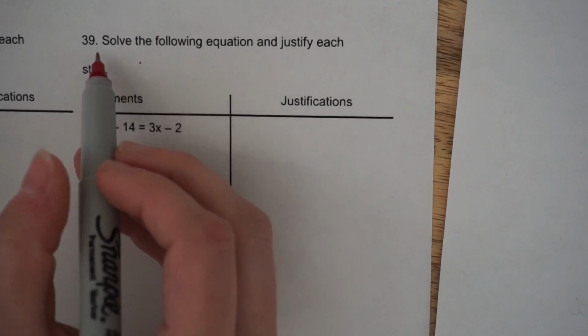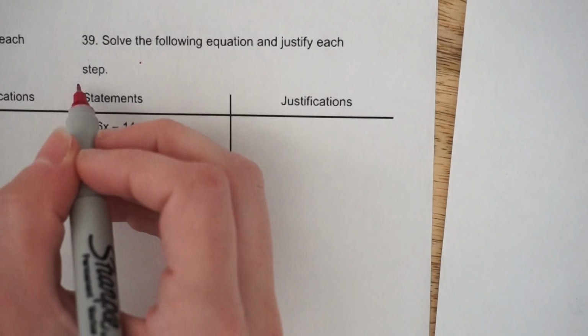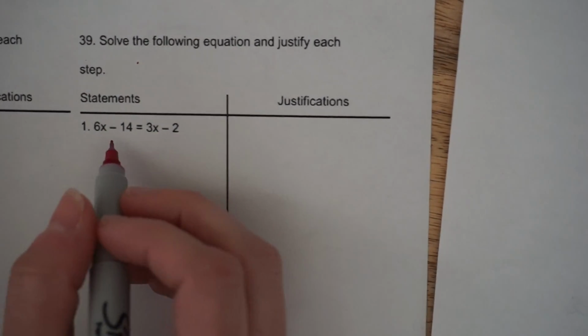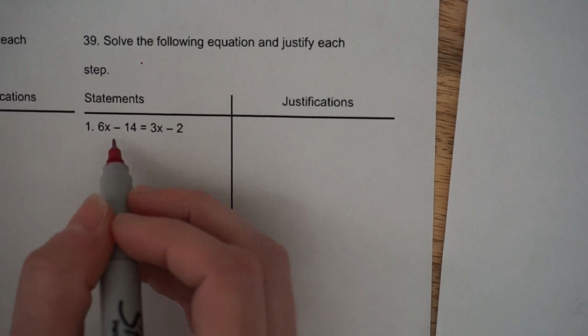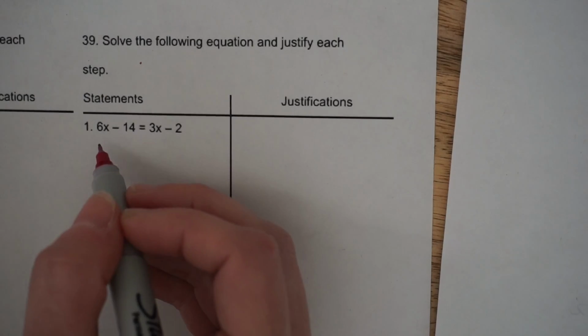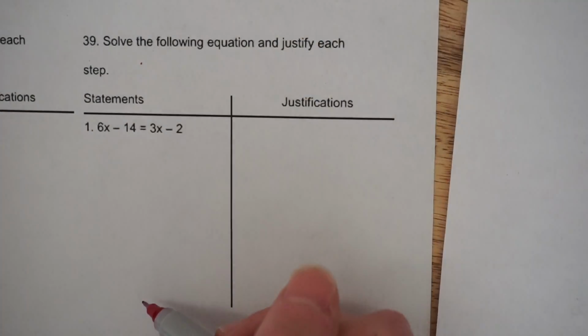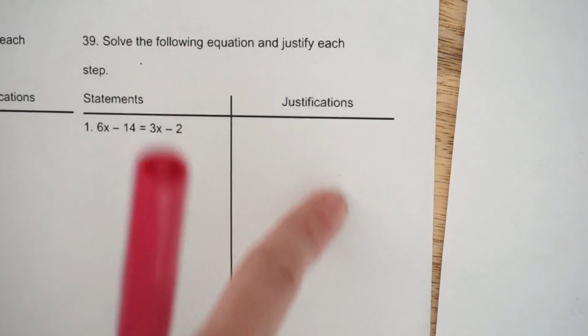So let's look at number 39. They're asking us to solve the following equation and justify each step. So they give us our equation right there. So we're just solving for our variable, and this variable is x, right? Like I mentioned before in class, I say, hey, just tackle one side and then come over to your reason side just to double check your work.